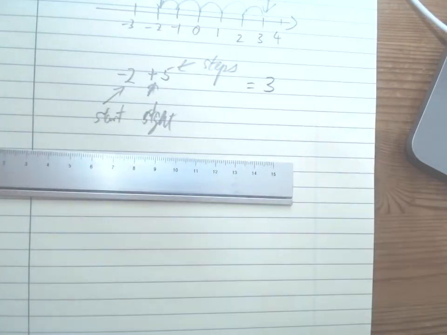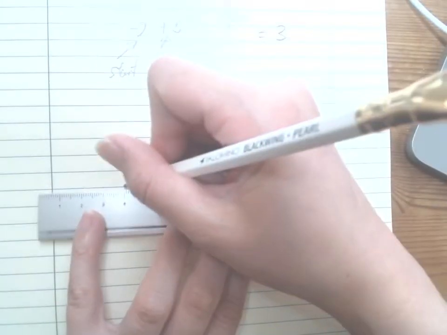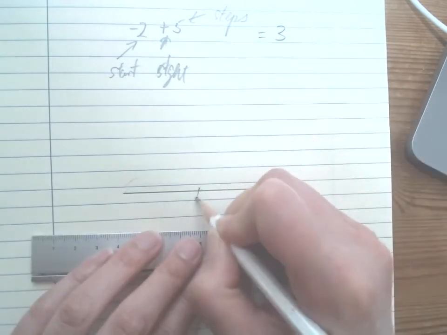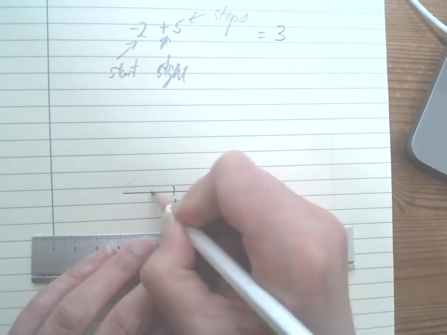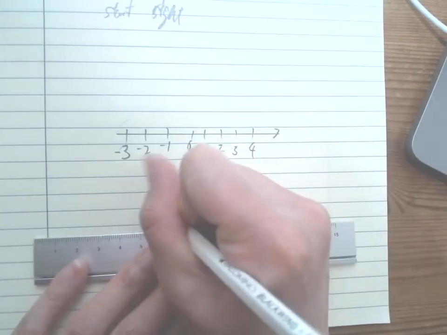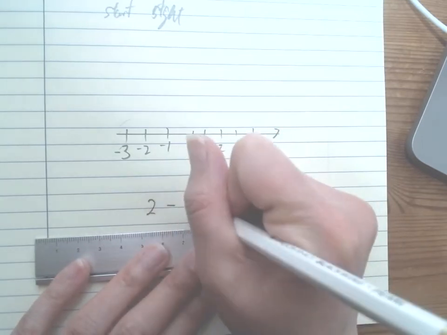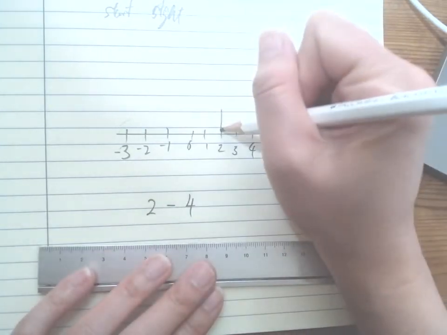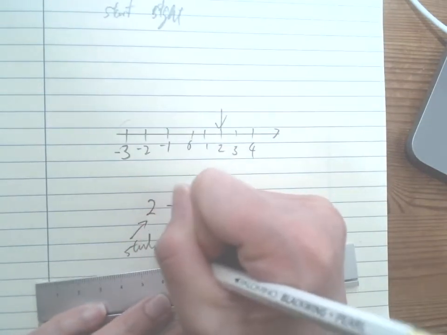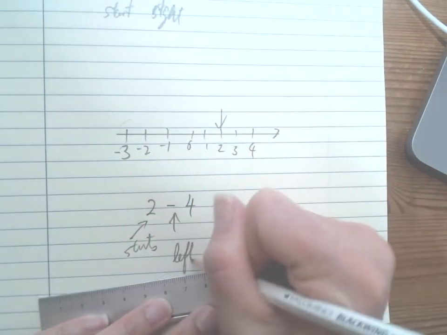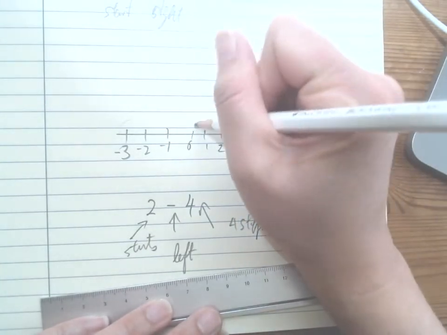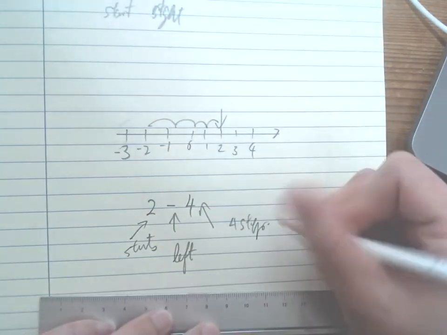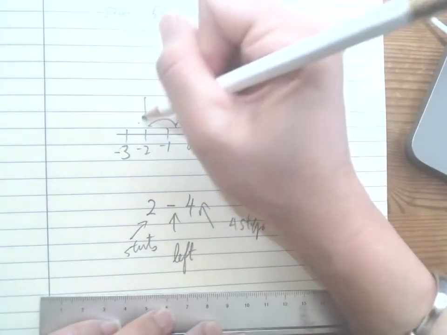Always use the number line, that will help us a lot with those. They are not to scale, so don't worry about that. So we have the other one: 2 minus 4. We start at 2. Direction left. 4 steps. So we count 1, 2, 3, 4. So that will be equal to negative 2 because this is the end point.